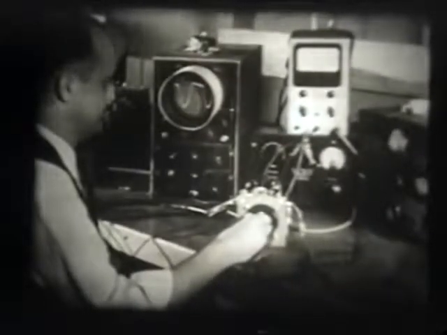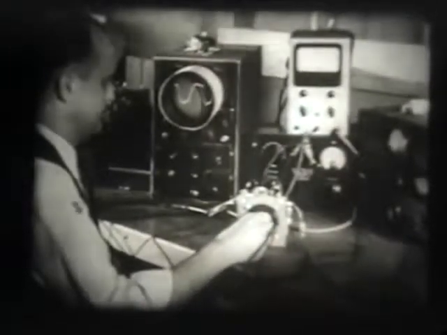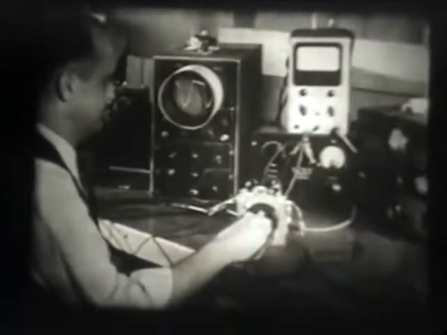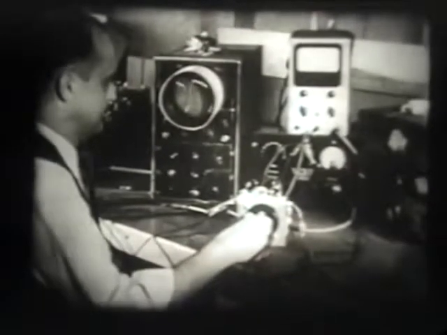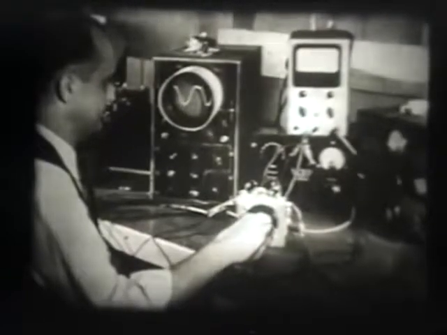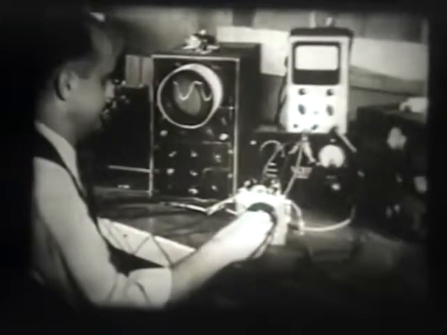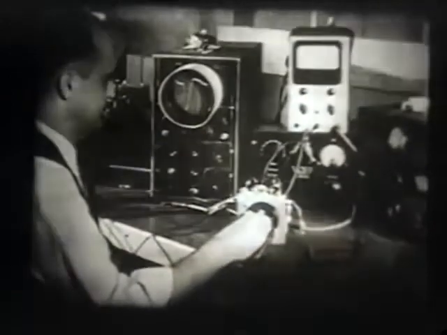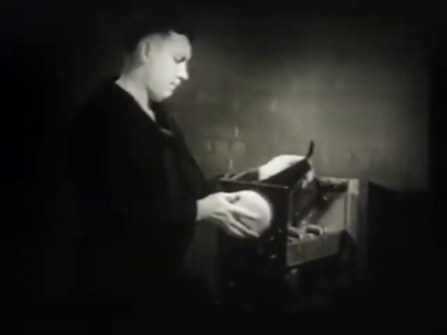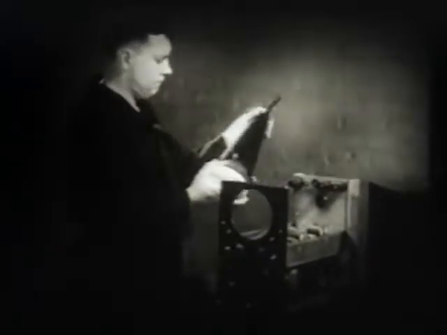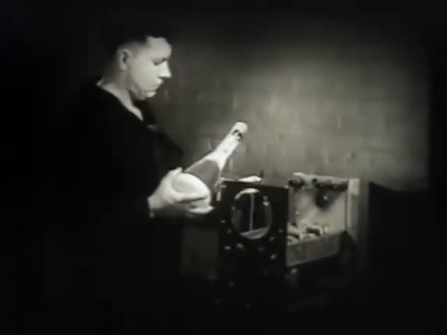In practical engineering laboratories, the cathode ray tube is used in an instrument called the oscilloscope. Here, it produces a graph which can be used to make a variety of delicate electrical measurements. In this film, we'll find out just what the cathode ray tube does and how it does it.